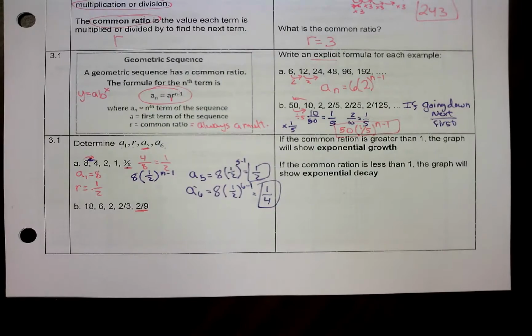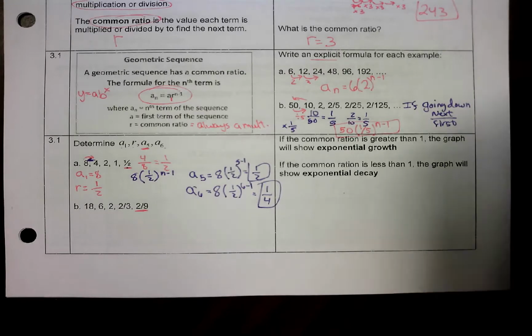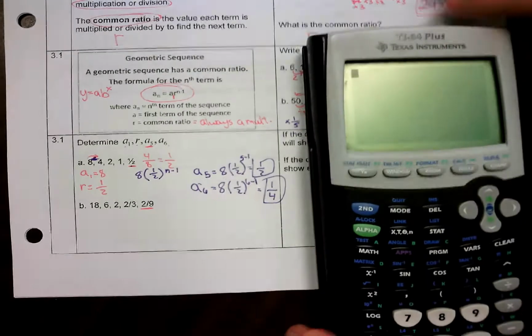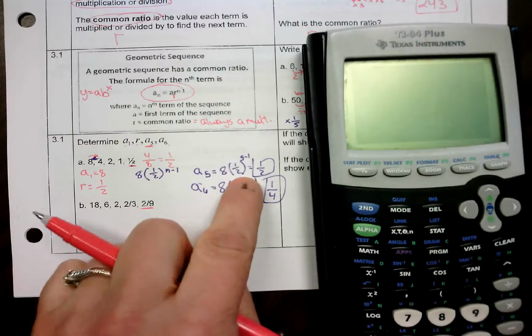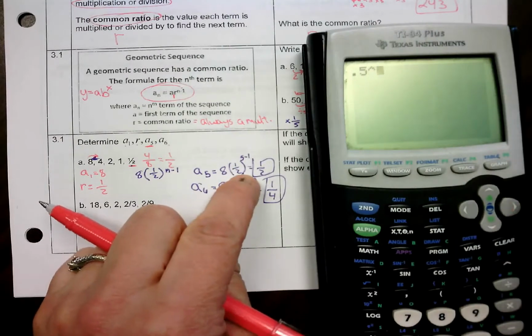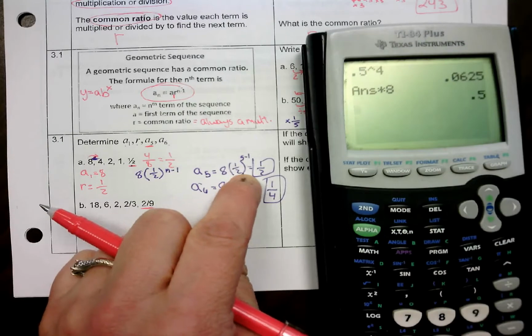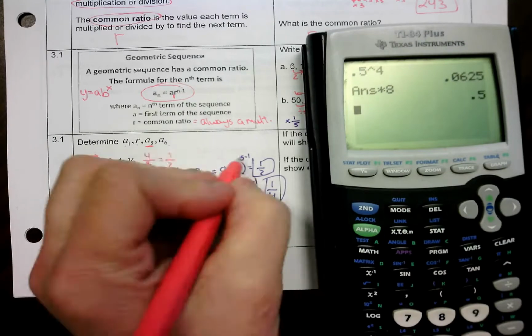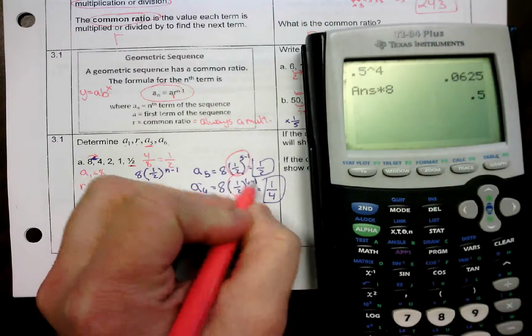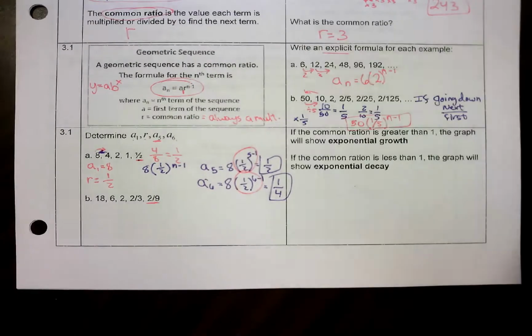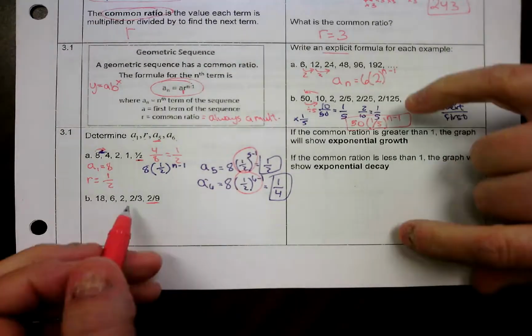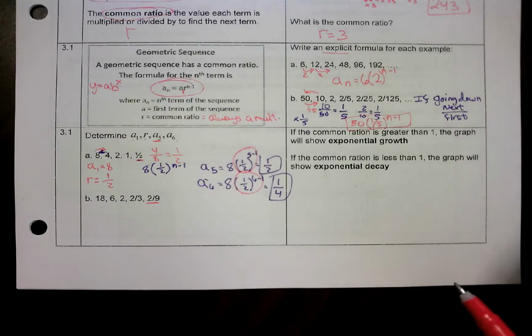And we're just plugging that into our calculators. Just remember that when you plug it into your calculator, like for a sub 5, I'm going to do 0.5 to the 4th power first, and then do my multiplication. So it's always just the ratio that's raised to an exponent, not the whole thing. Go ahead and take a look at the next one and see if you can figure out its formula. I will continue in a minute. Pause it, whatever.